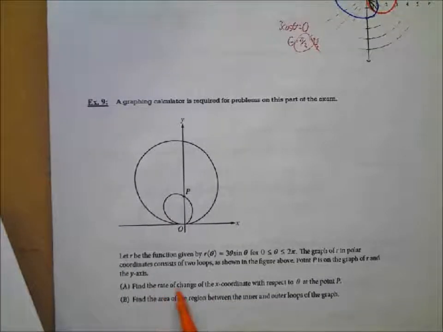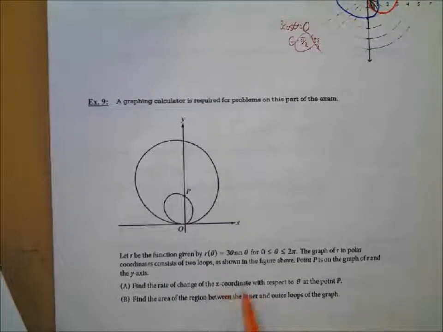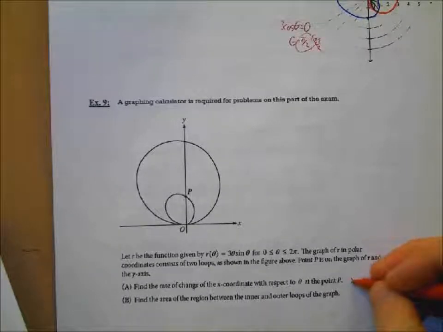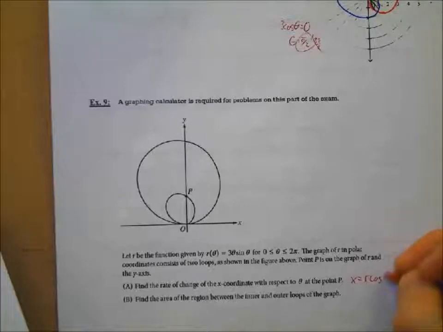Find the rate of change of the x-coordinate. So we need to get the x-coordinate in there somehow. How does the x relate to theta? X equals R cosine theta.